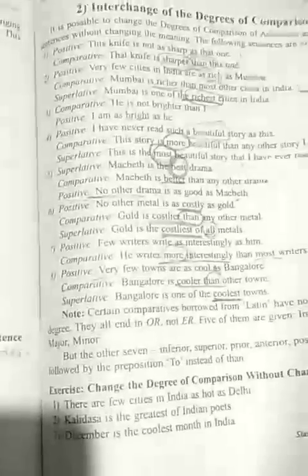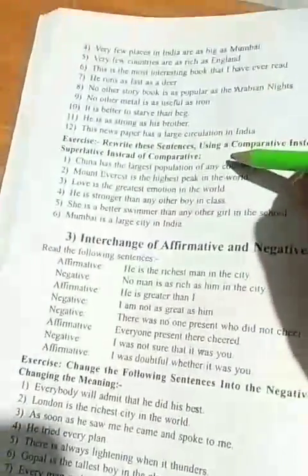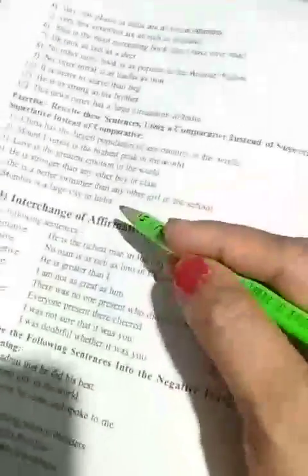You have to change this. This is homework for you. Examples 10th, 8th and 9th, all these examples you have to practice. You have to change and practice, and write it in your homework book. So we'll see how you can do it.